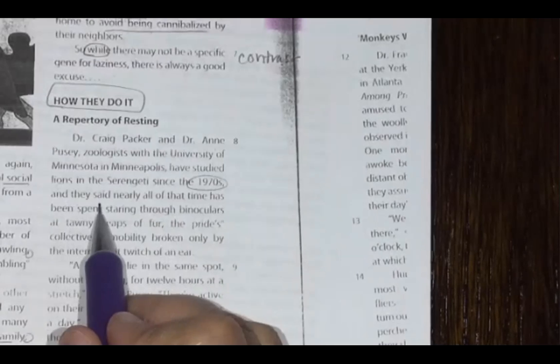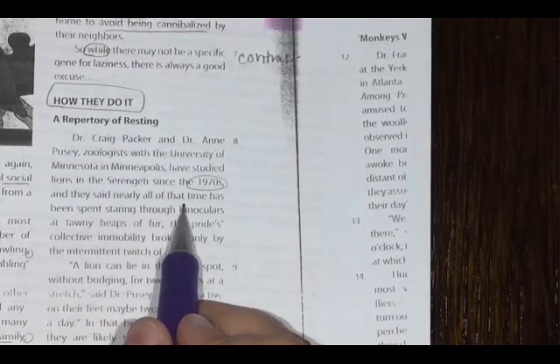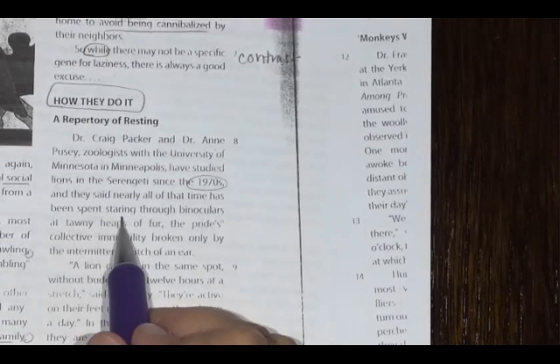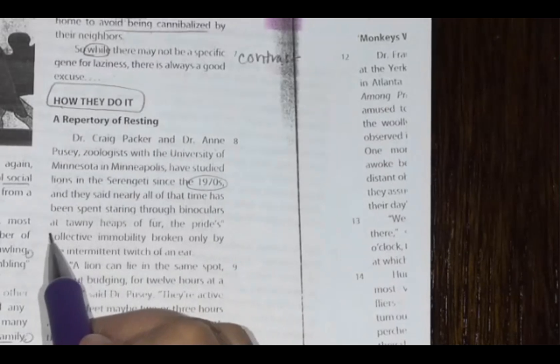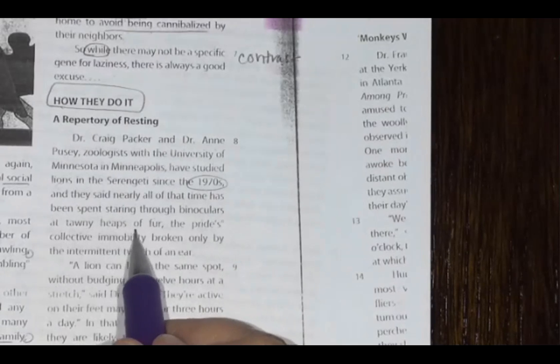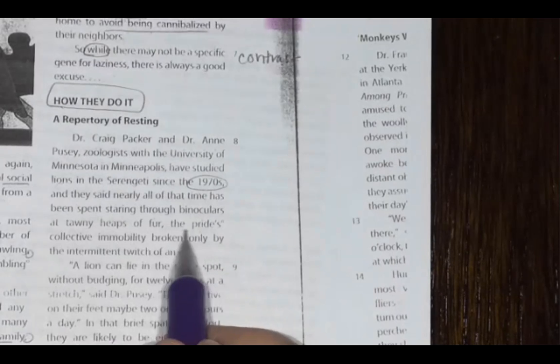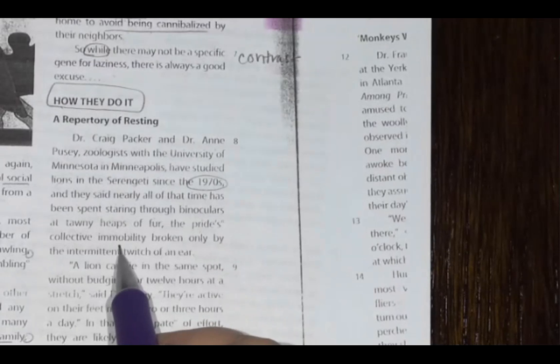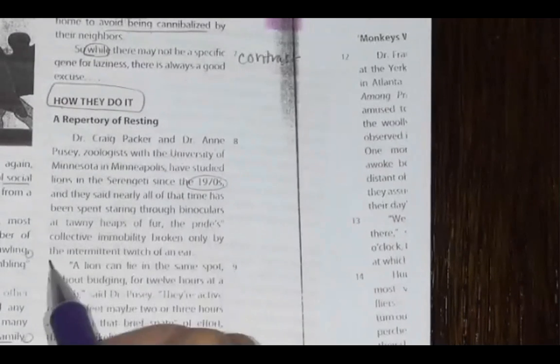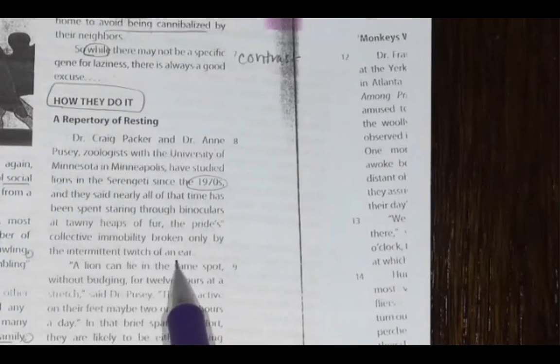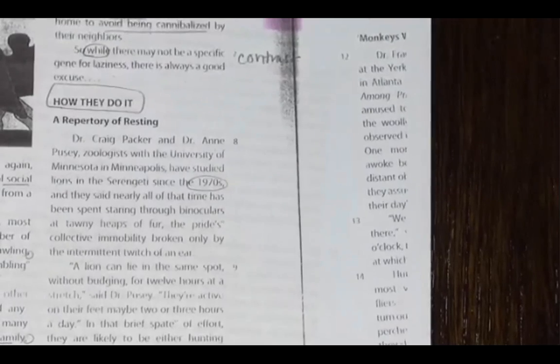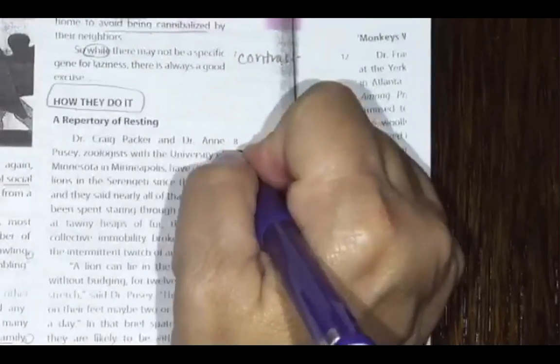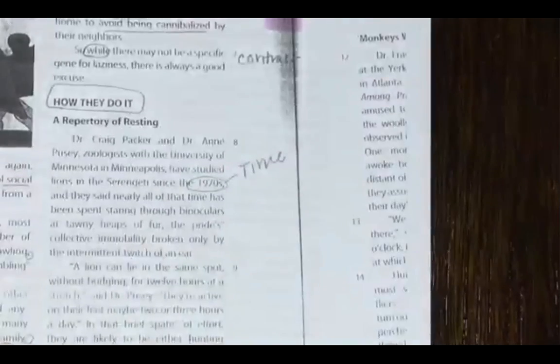They said nearly all of that time has been spent staring through binoculars at tawny heaps of fur, the pride's collective immobility, broken only by an intermittent twitch of an ear. It's a time order. We have a time marker here, 1970.